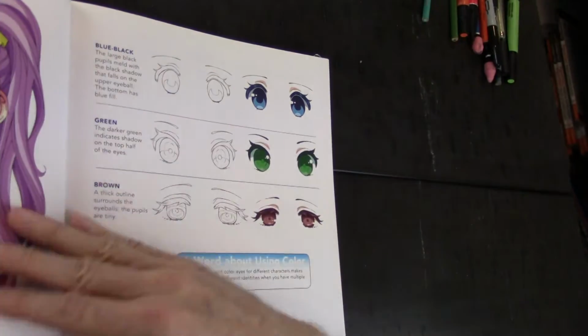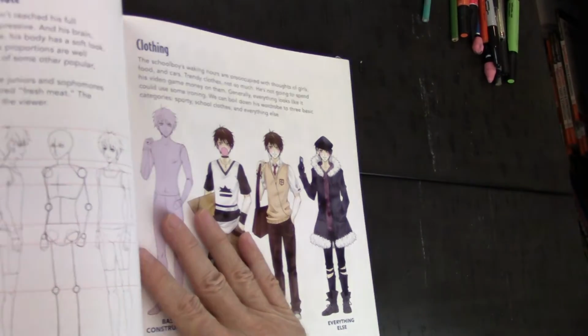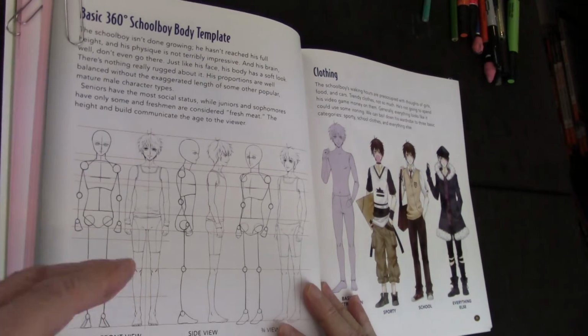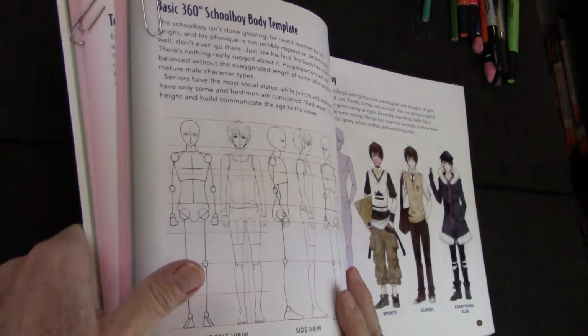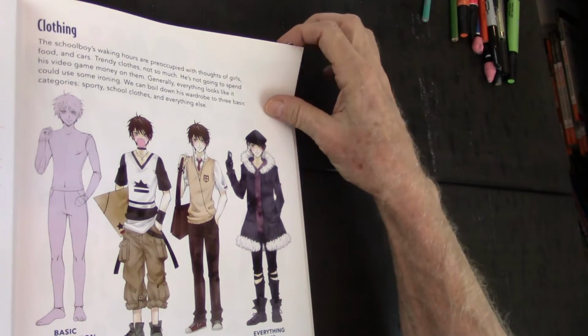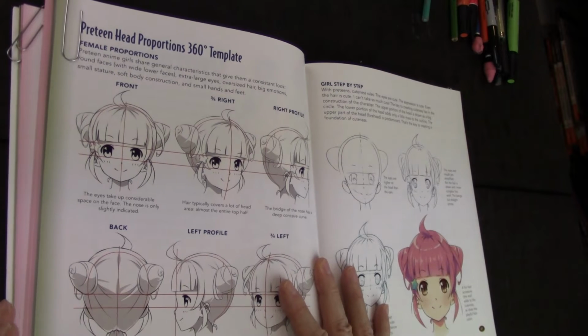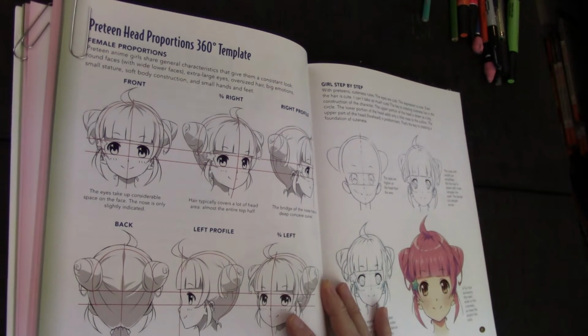So let's continue. And I'll show you some schoolboys and turnarounds, and also some clothing variations which change the look of a character. And here's a very important chapter. It's about preteens. These are popular characters.